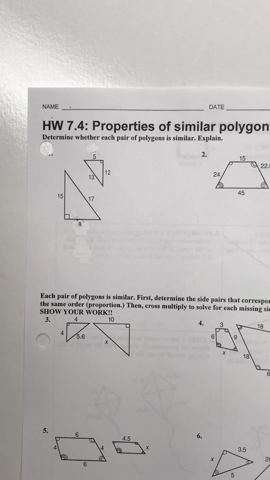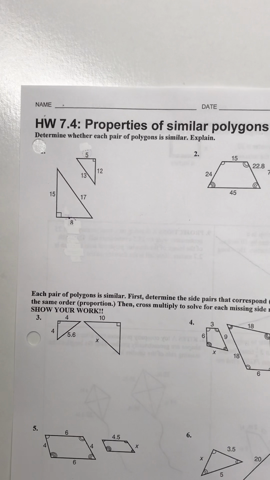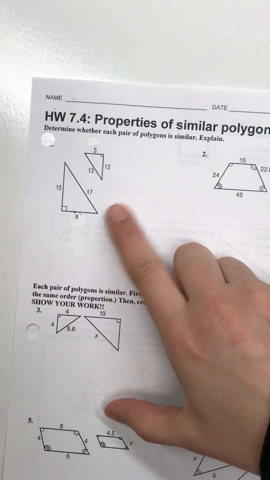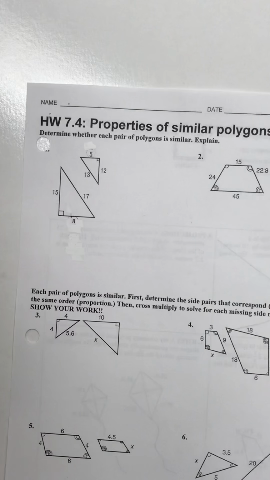In section 7.4, we talked about the properties of similar polygons. Similar polygons and similar triangles do have the same properties, it's just a different number of sides. In similar polygons, we have learned that their corresponding angles are congruent, meaning the angles that match up with each triangle are the exact same measure. And we learned that the measures of the corresponding sides are proportional.